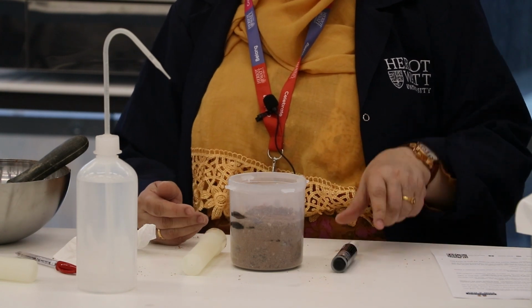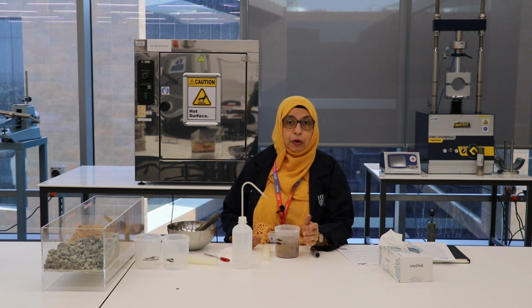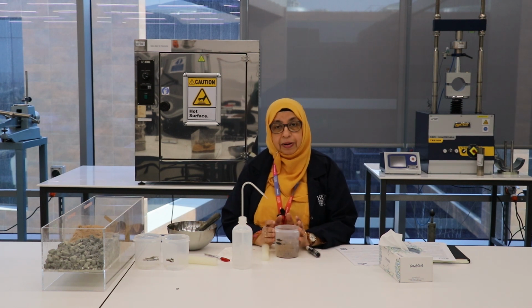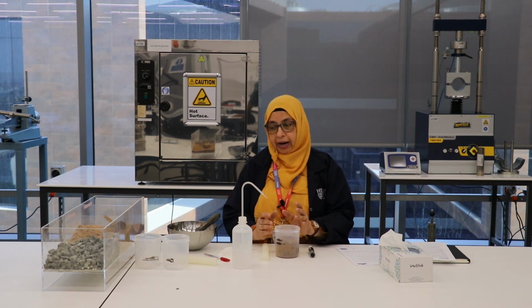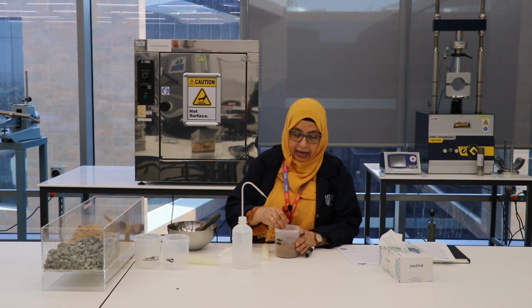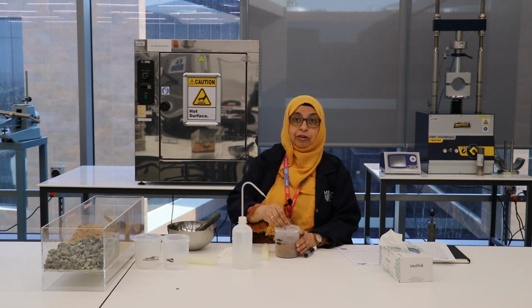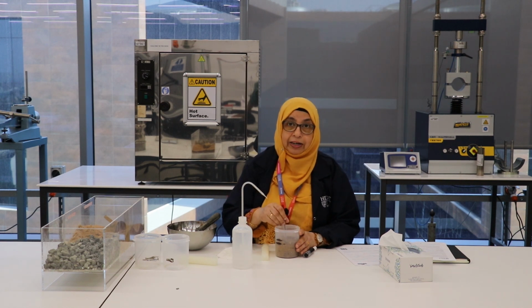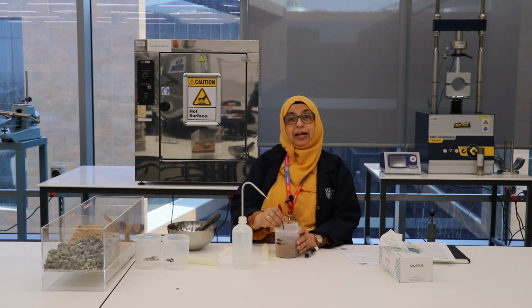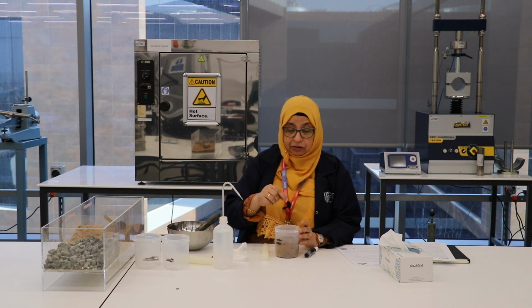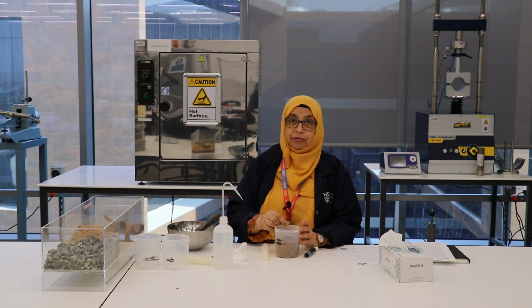What is the reason behind it? Water acts as a lubricant, and water allows the soil particles to slide past each other and we can compact it. So if I just use my pen, this pen could not penetrate. The soil is providing resistance. So it means that the soil has reached a better dense state just by adding a small quantity of water.